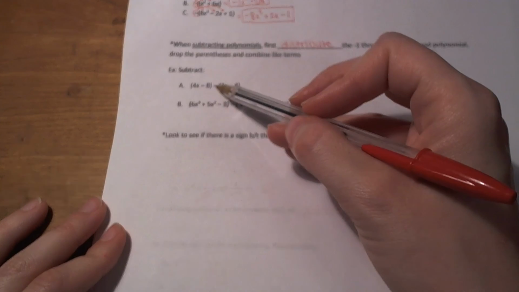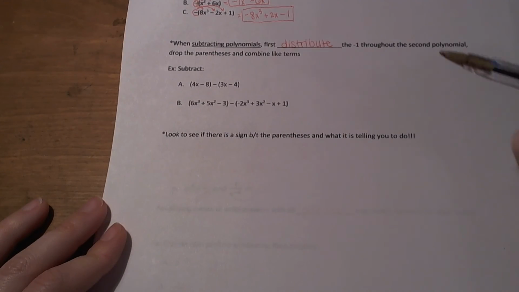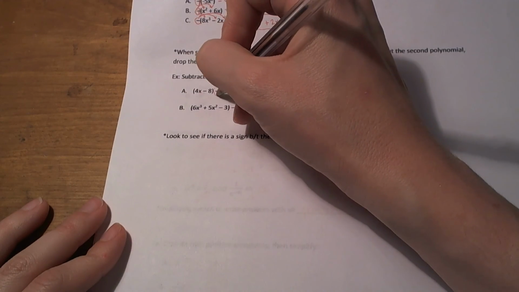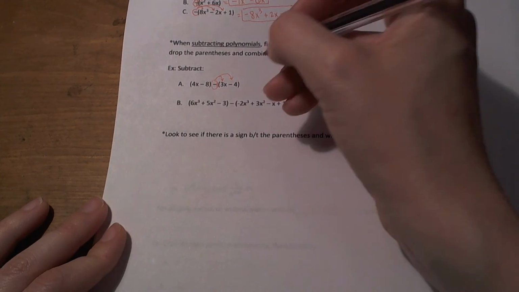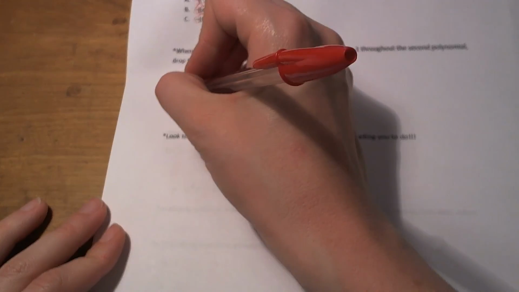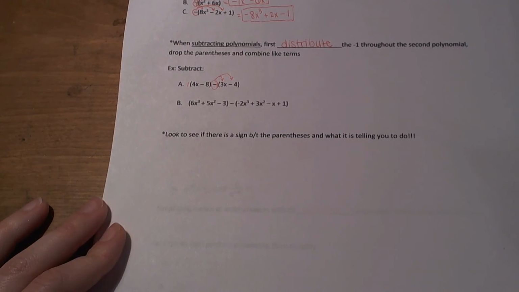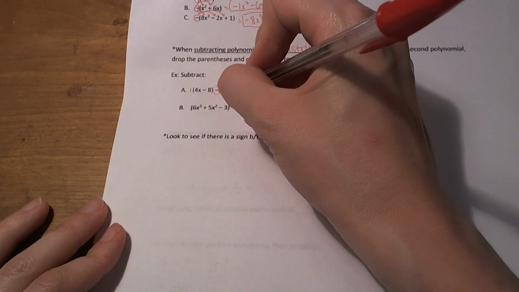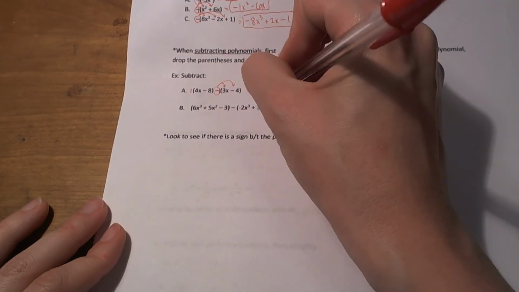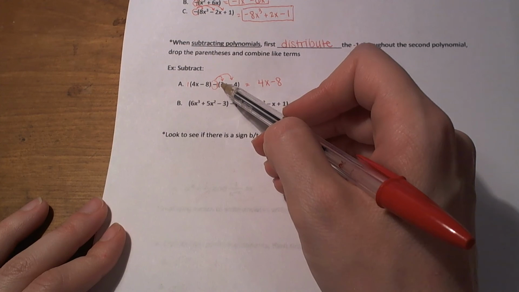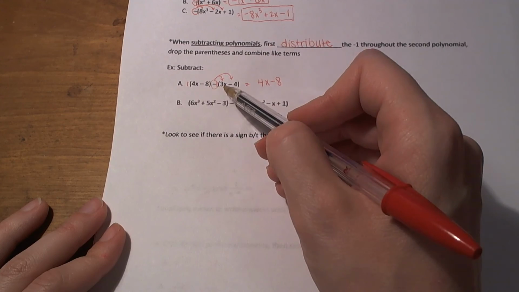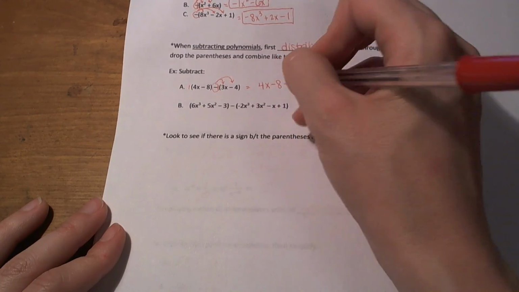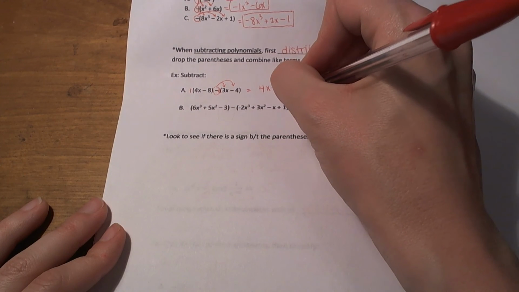So our first step, since we see this negative symbol in between the parentheses, is that it is an implied negative 1, and we're going to distribute that negative 1 to that second parentheses. The first parentheses has a positive 1 implied in front of it, and from the adding section that we just did, we know that means that we can just drop that parentheses. And so dropping the first parentheses gives us 4x minus 8, but then distributing the -1 to the second parentheses changes the signs in the second parentheses. So -1 times 3x is now minus 3x, and -1 times -4 is plus 4.